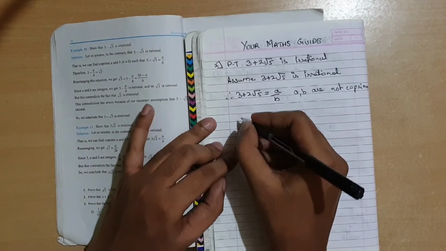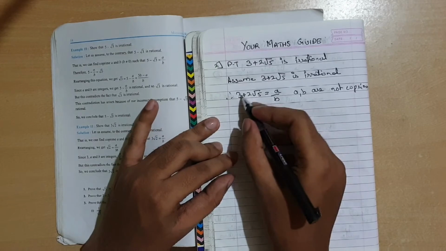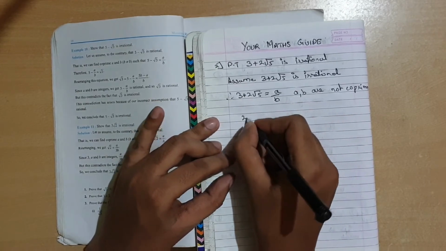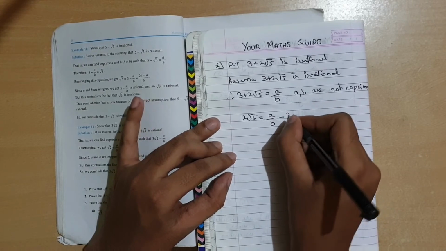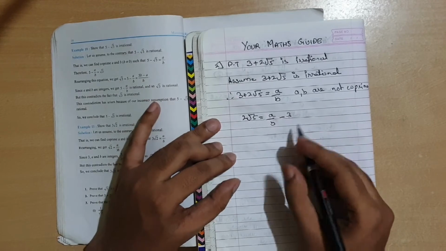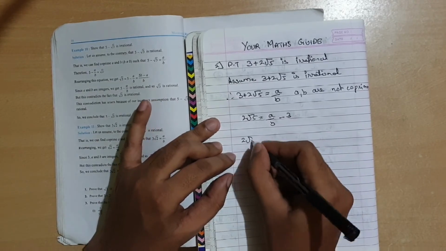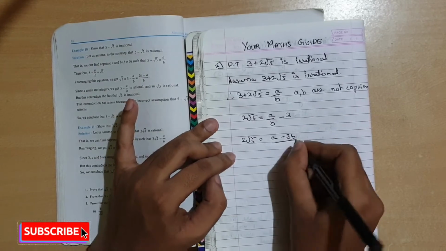Okay. So guys, now therefore in this, send this 3 over there. 2 root 5 is equal to a by b minus 3. So now here we will have to take LCM. What will be the LCM of this? 2 root 5 is equal to a minus 3b by b.